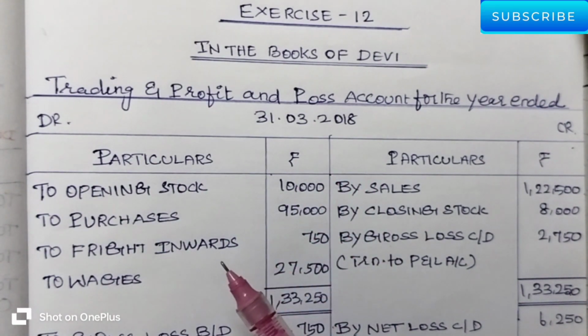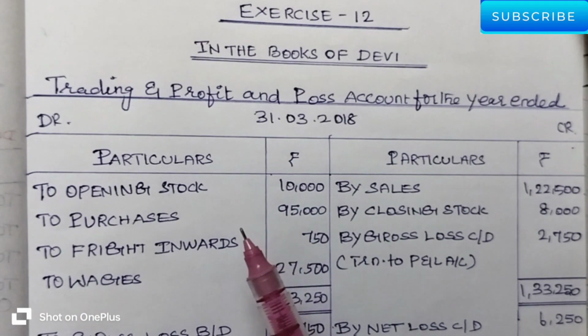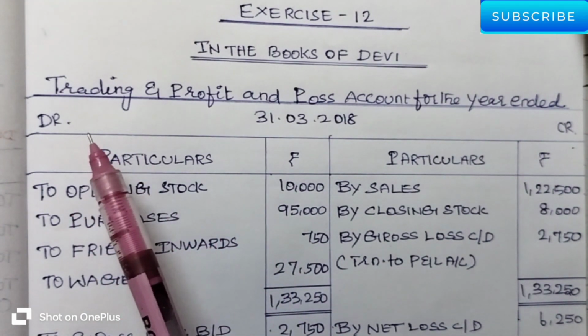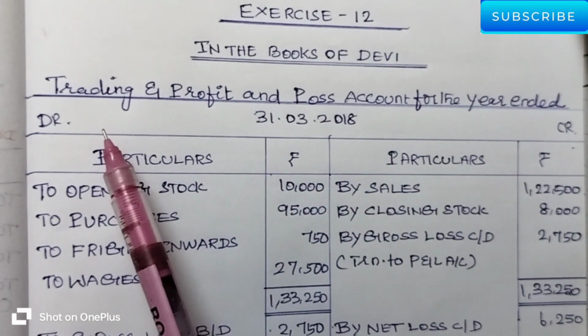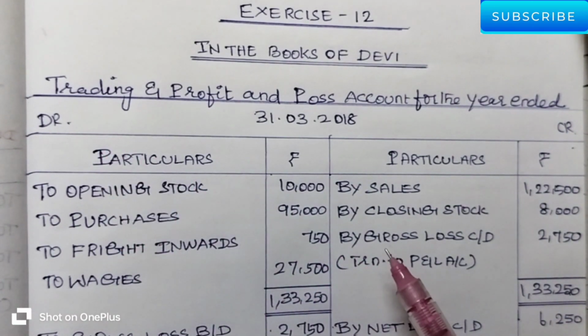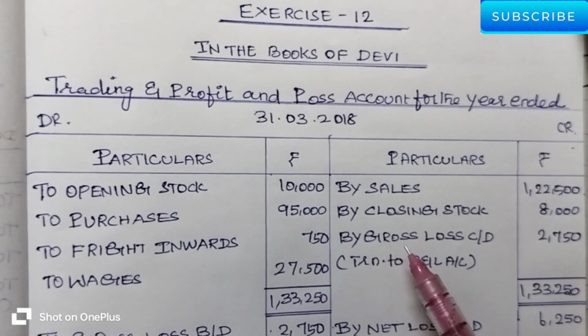Now first of all you are going to start the trading account. Why? Because from the trading account, after you complete it, with all the given information entered into it, you find the difference and whether it is gross loss or gross profit.